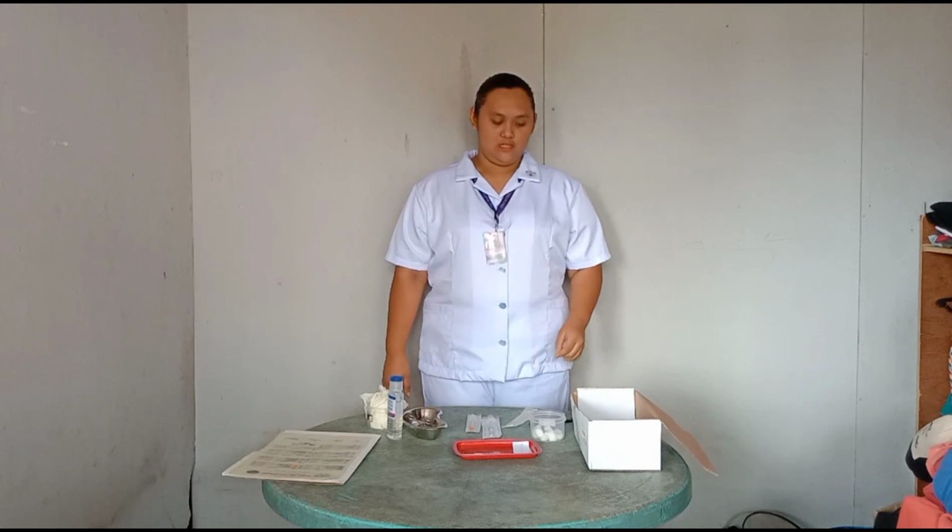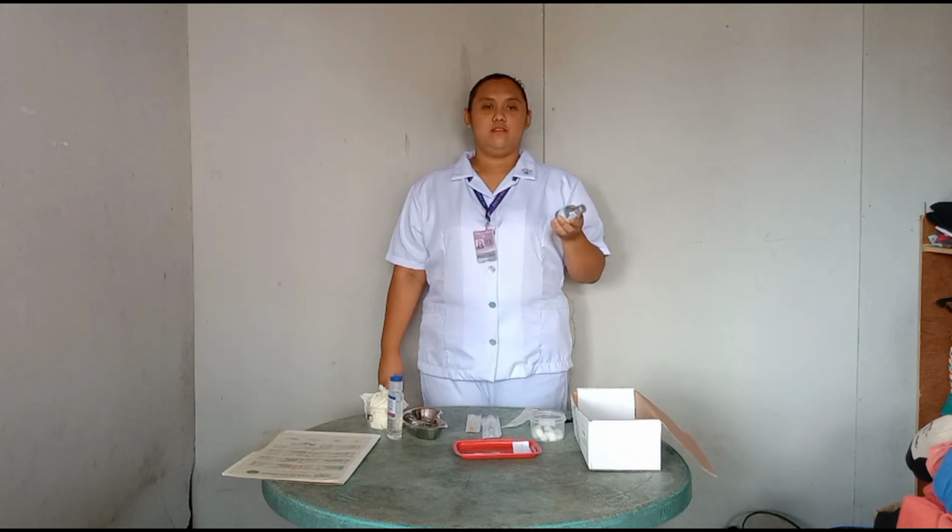Next, I am going to proceed with the preparation of the intramuscular medication. First, prepare the medication ampule for drug withdrawal. Since I have no available ampule because the pharmacists are not allowing me to buy one, if this is an ampule, flex the upper stem of the ampule several times with the fingernail, like this. This brings all the medication down to the main portion of the ampule.